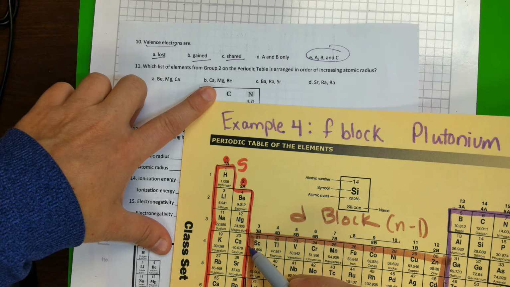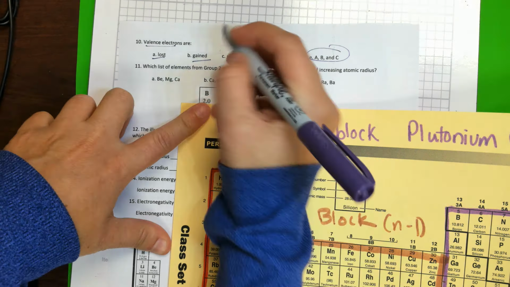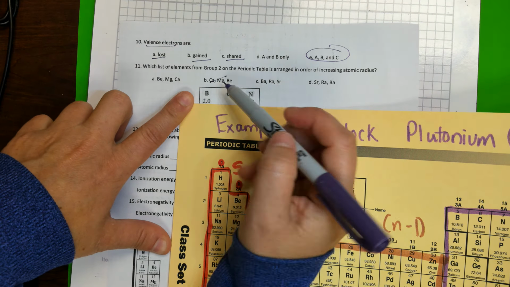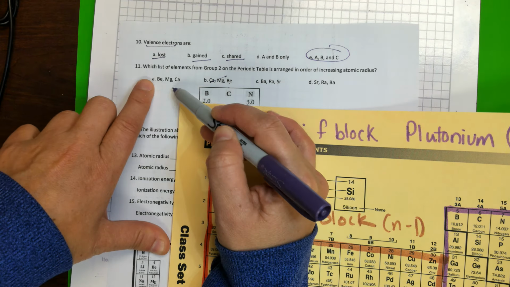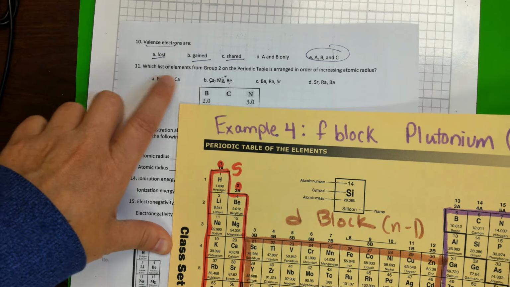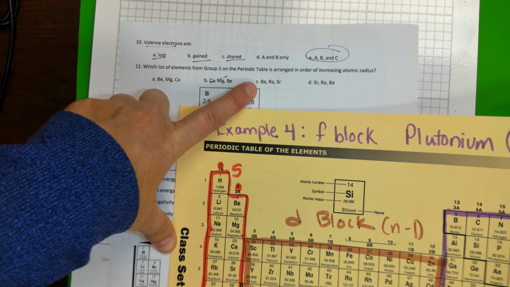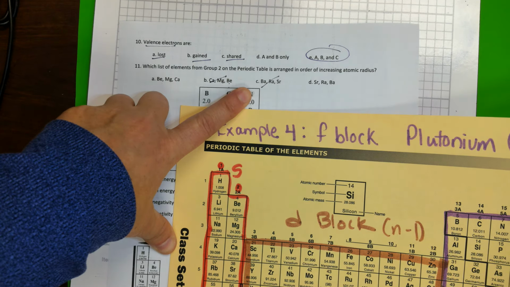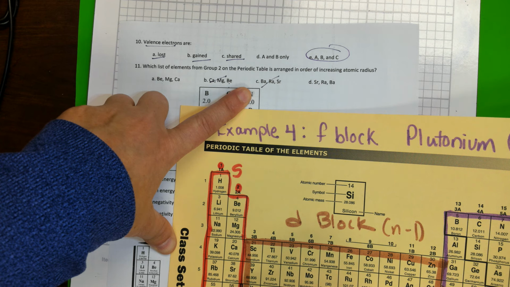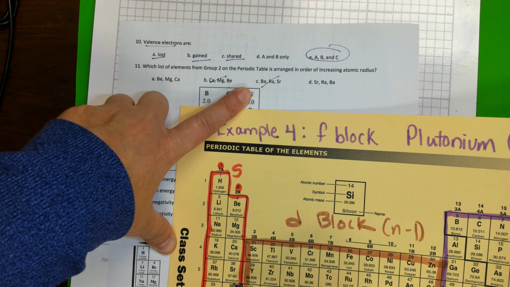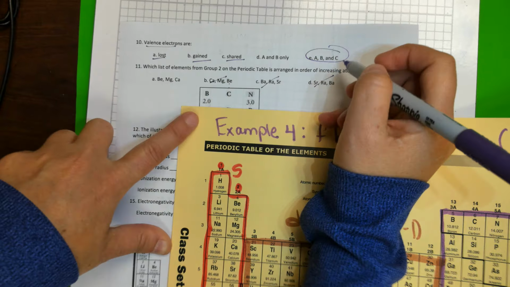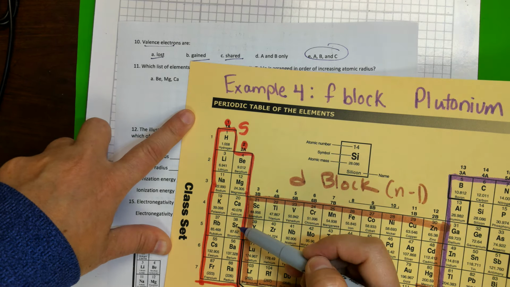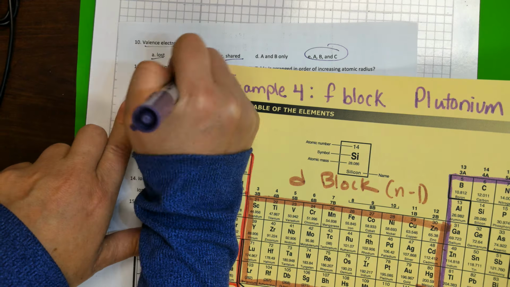It can't be this one, because this one is going from fat to skinny, and this one is going from skinny to fat. Barium, radium, those are out of order. Strontium, radium, that one's out of order too. So it has to be in order exactly. So in here it will be 8. That's the answer.